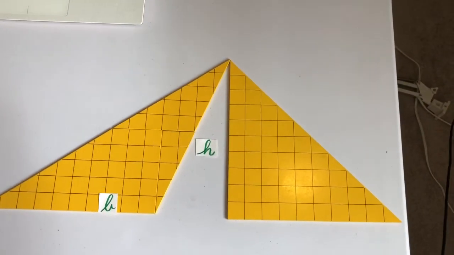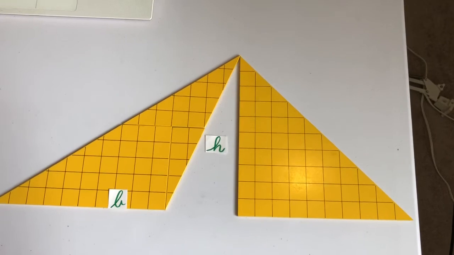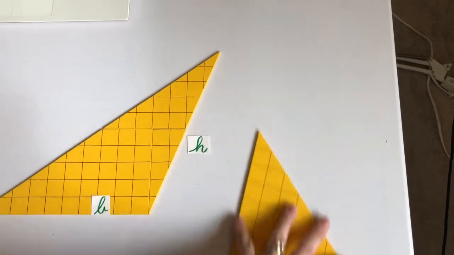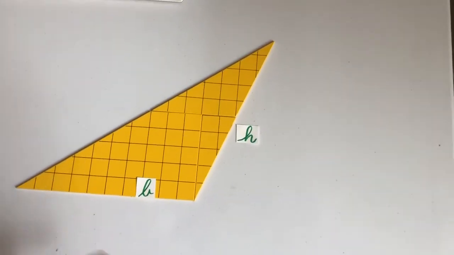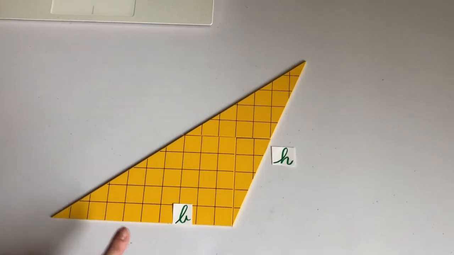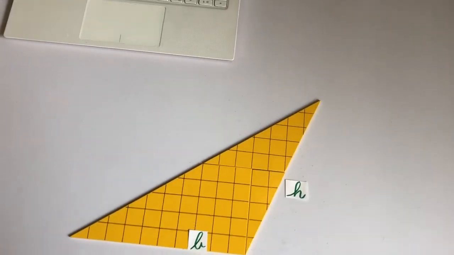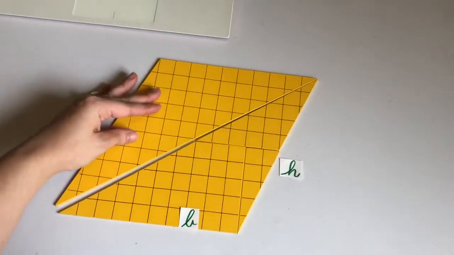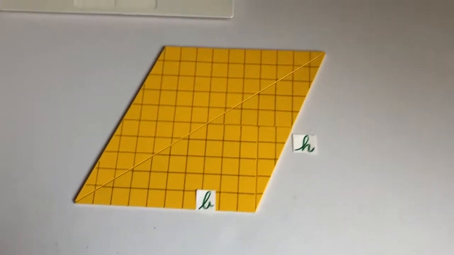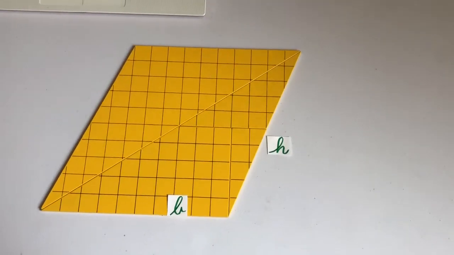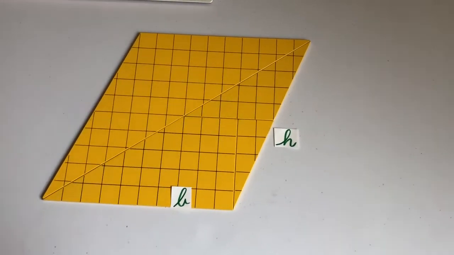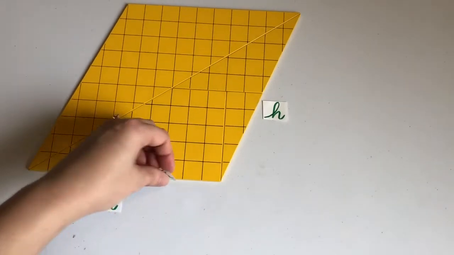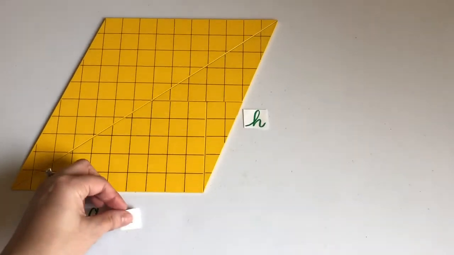So like we always do when we're first finding the area, we're going to start by doubling the area to find the area of our obtuse triangle. So I have my first obtuse triangle here, my divided one, and I'm going to put the other obtuse triangle on it. So now, what shape do I have? I have a parallelogram. And our formula for finding the area of a parallelogram is to multiply the base by the height. So I'm going to put that out.